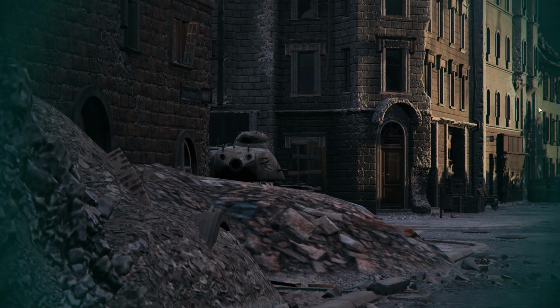A T-110E5, same corner. Here's the rubble pile. Here's the tank. What do you think? Good position or bad position? It's the same position, right? It should be good, right?